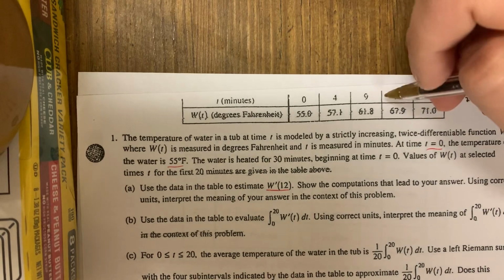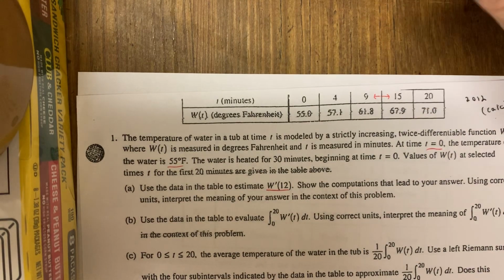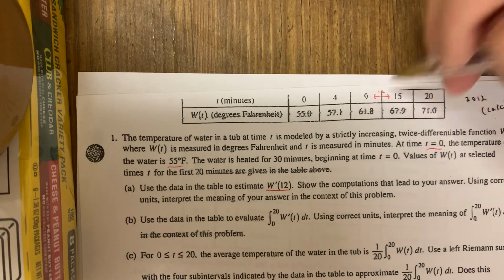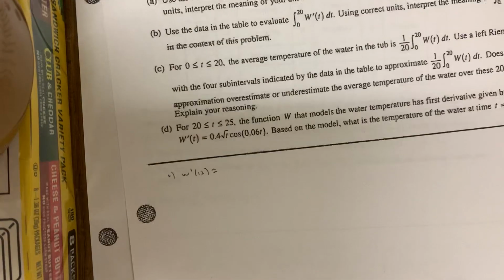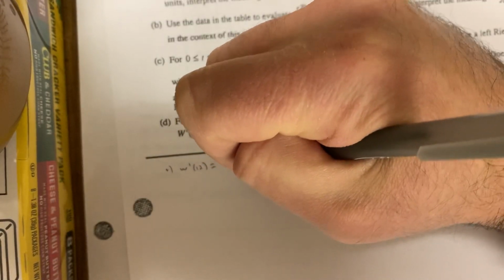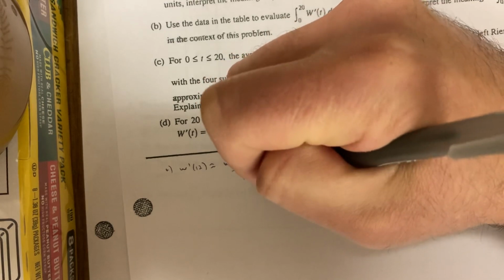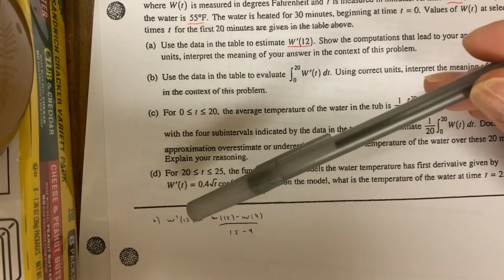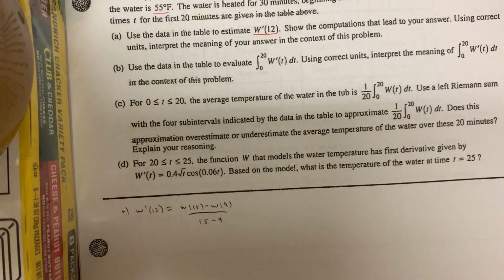t equals 12 would be in between 9 and 15. 3 to the right of 9, 3 to the left of 15. That's where t equals 12 would be. So remember, we try to go a little bit to the left and a little bit to the right. So I'm going to say W of 15 minus W of 9 over 15 minus 9. Technically, you could use W of 12 for one of these if they gave it to you. You could use the point of tangency. You don't often see that, believe it or not, on the AP. Usually you move a little bit to the left and a little bit to the right.